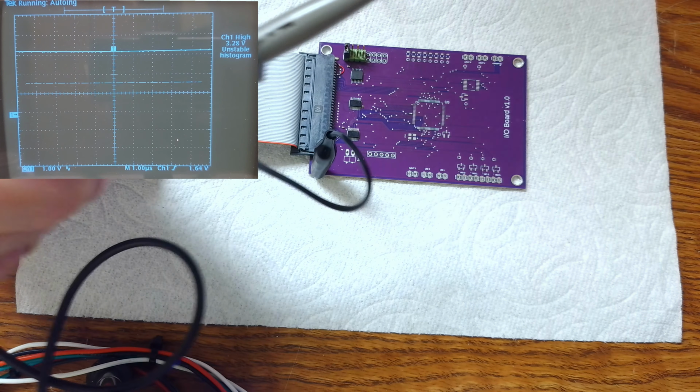So now we're going to move the jumper here over to our selected address. That should turn these chips on. And when we touch these address lines, these ones here should be low.